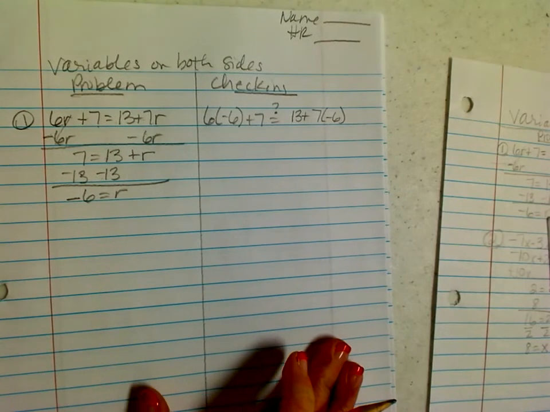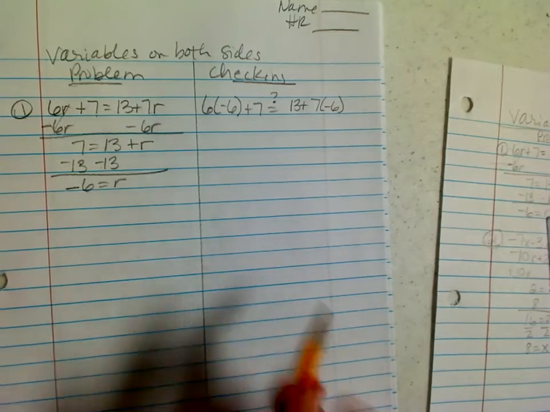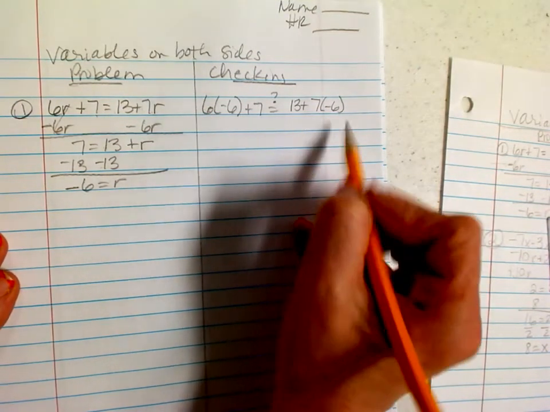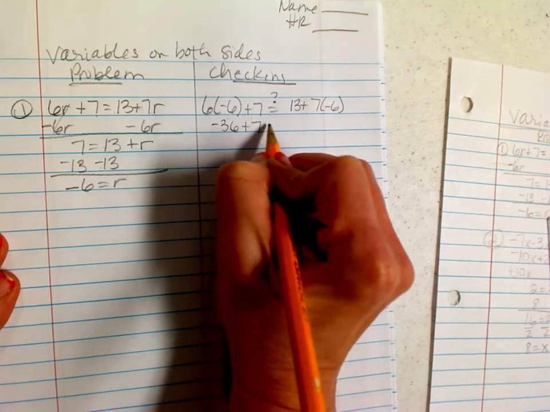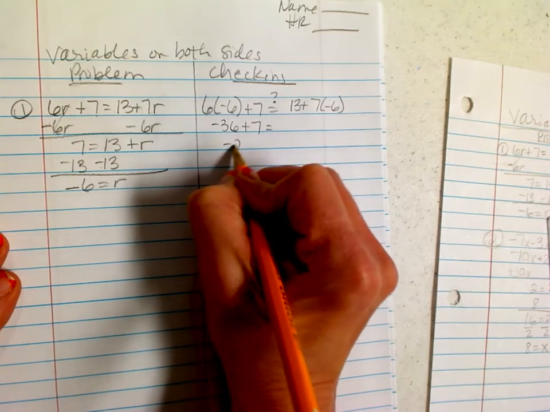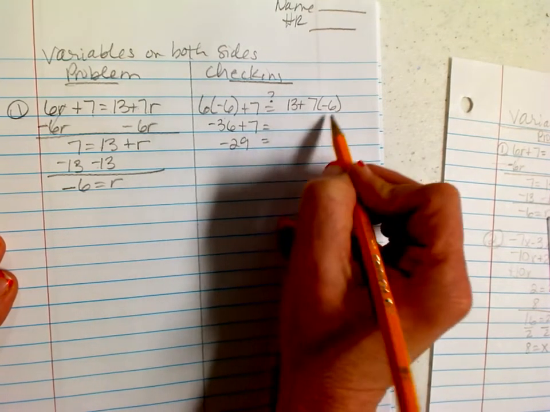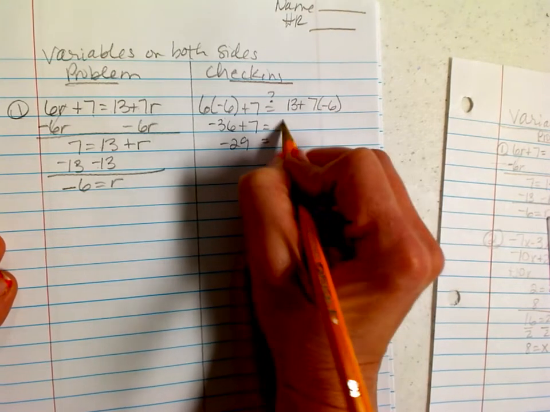Here's where all of your struggle with checking is going to pay off. We have no idea what each of these are supposed to equal until the very end. So we're going to work one side and then the other. 6 times a negative 6 is a negative 36 plus 7. Working down, negative 36 plus 7 is a negative 29. Over here, you have addition and you have multiplication. You're going to multiply first. You have 13.